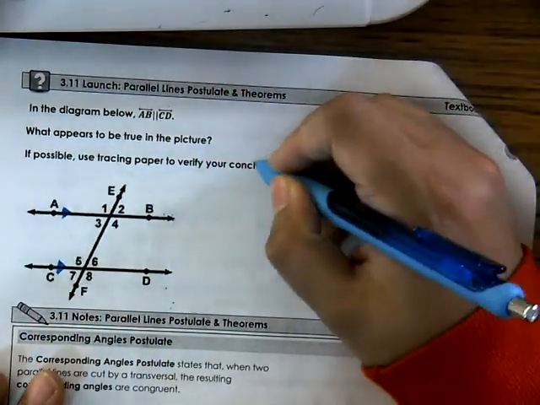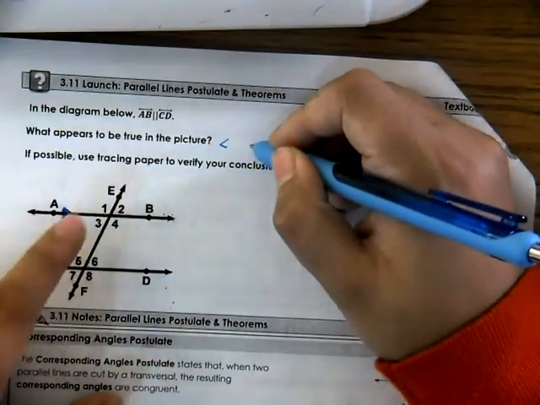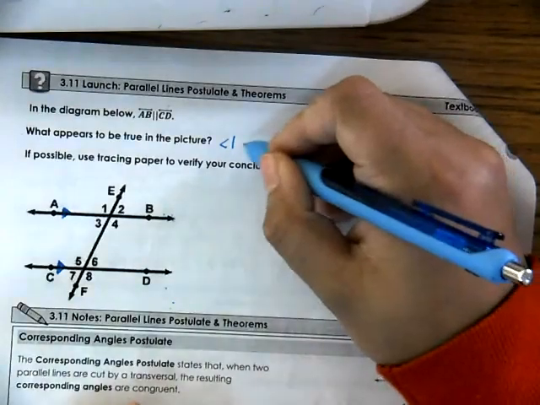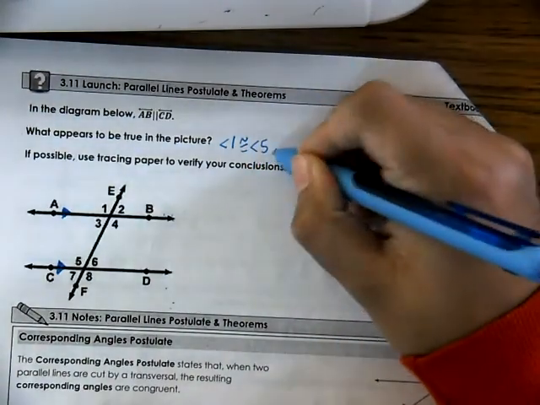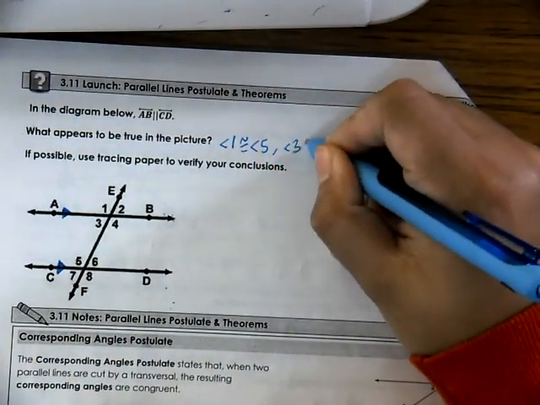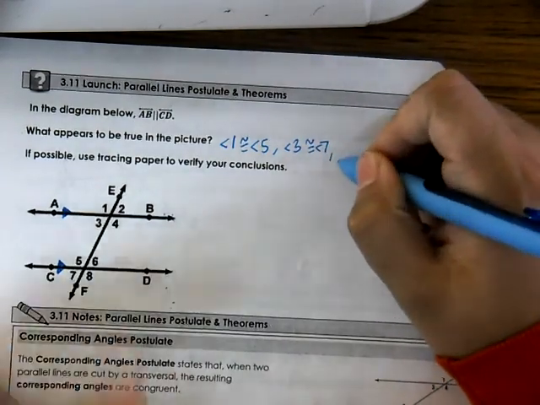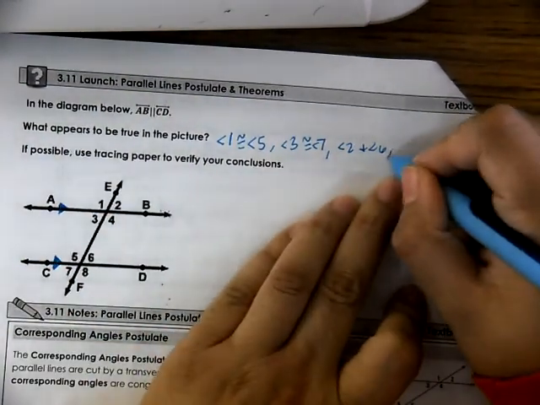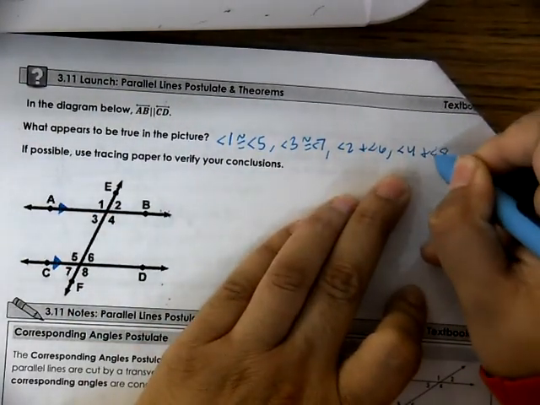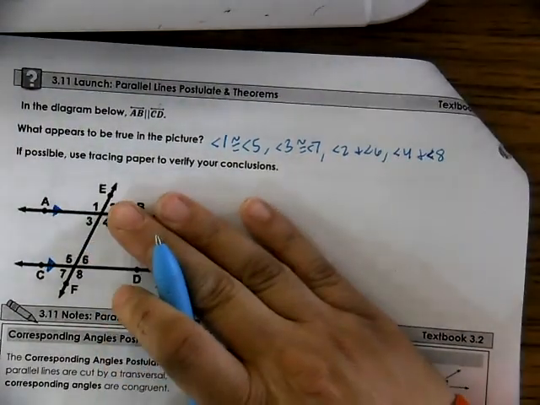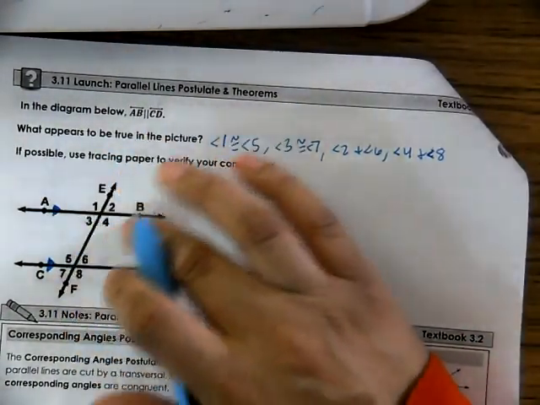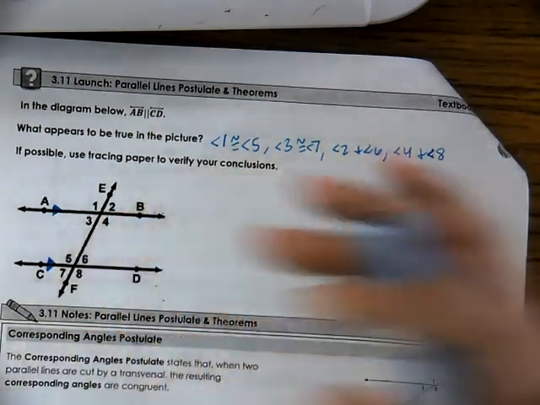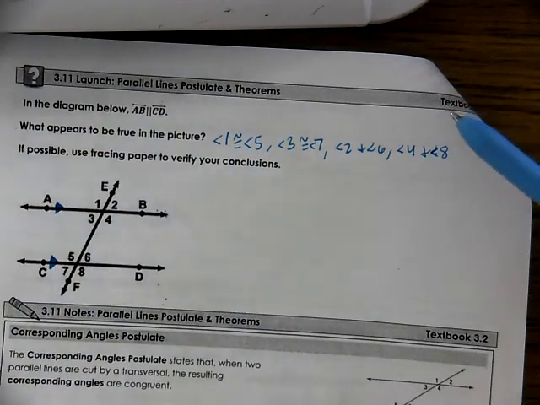So we're going to first just list them out. Here are all the ones that we can see that would stay the same because of moving the tracing paper. 1 and 5 are the same. 3 and 7. And then we had 2 and 6. And 4 and 8 as well. Okay, so all that we did was look at the top part, and we matched it and saw how every angle matched up to what was on the top. And that will always happen when you're working with parallel lines.